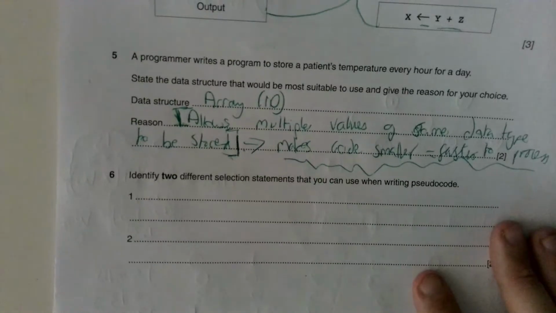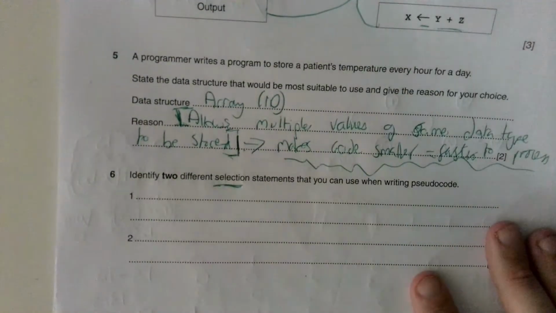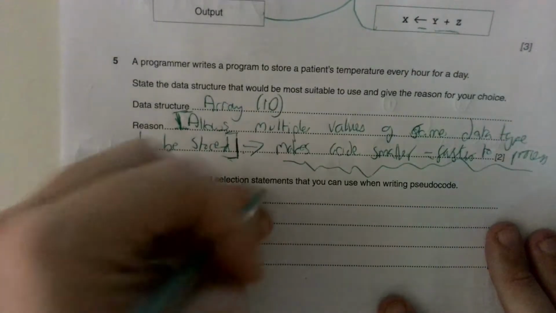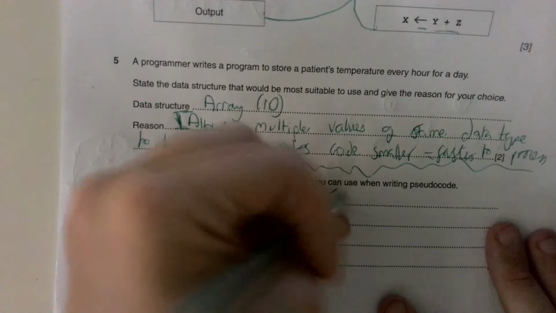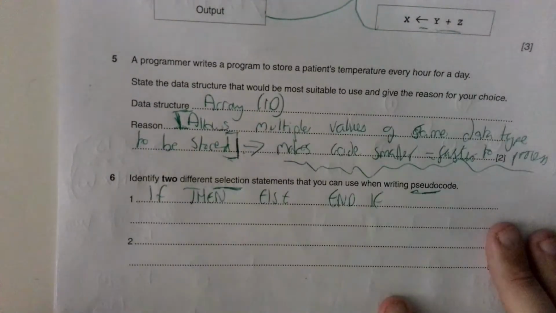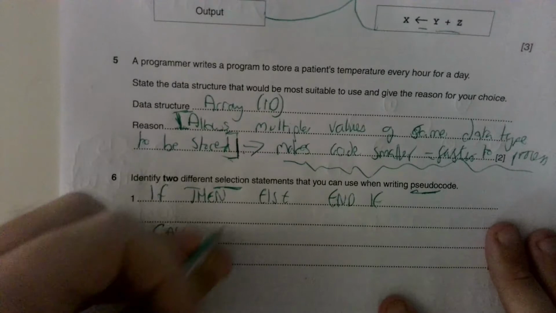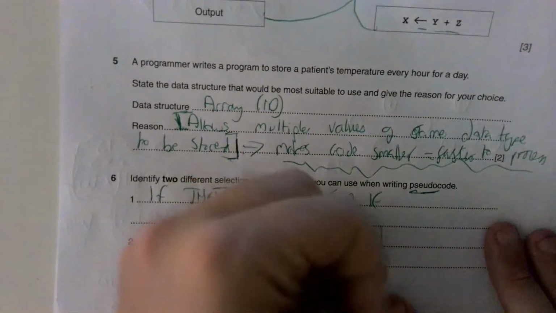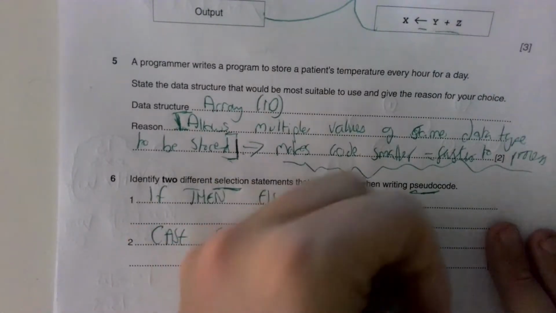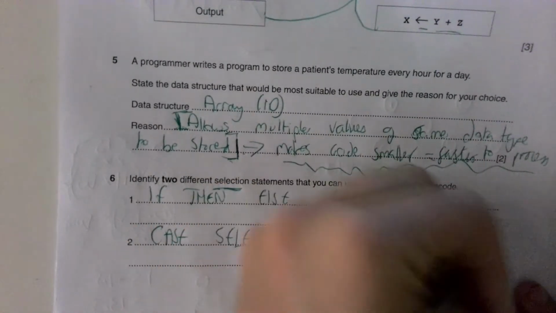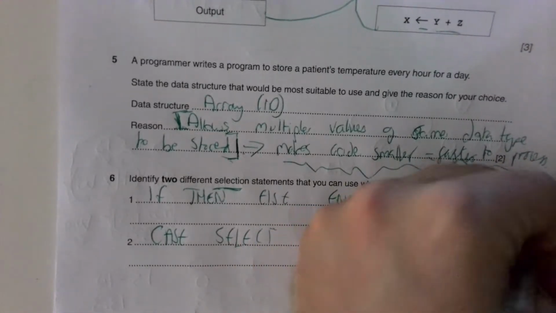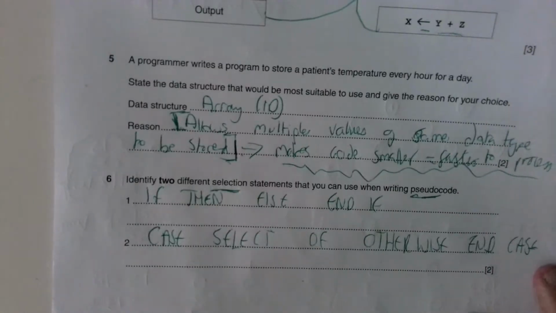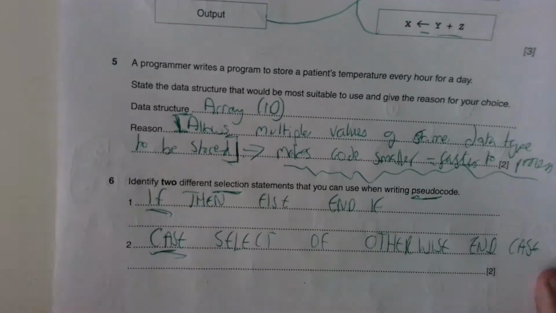Guys, this is easy. Two different selection statements you can use. Well, we know that you've got if, then, else, and then endif in pseudocode. And you've got case, select, of, otherwise, remember otherwise is else, and case. If you didn't know that, practice it. If you just put this and this, give yourself a mark, but still practice it so it's full.